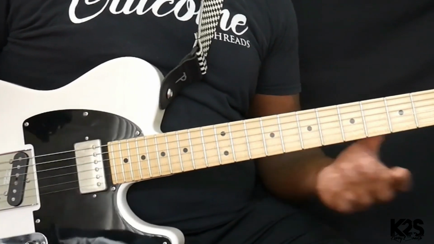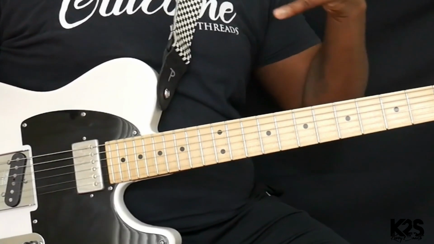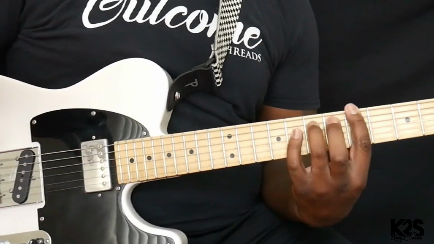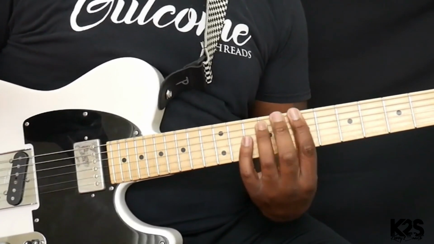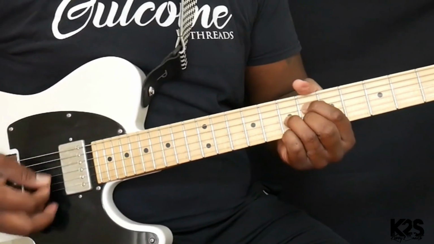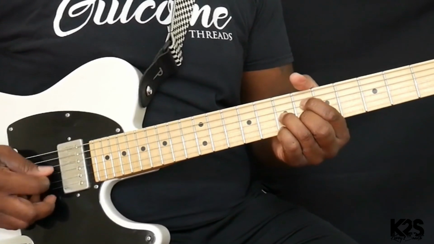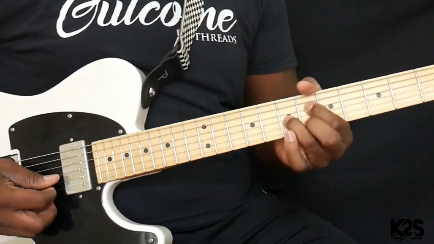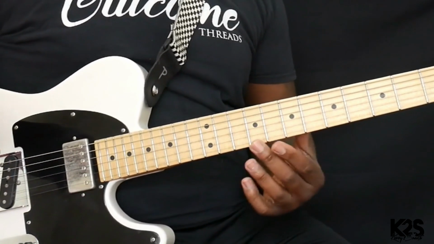What I want to do now is create a progression that's going to help me remember that, so that it makes sense. So we're going to go 2, 3. For those that aren't familiar with the number system, that would be an A minor 7, a B minor 7, and our 6 is going to be that E minor 7. And then we're going to go to our diminished, which is going to be an A flat diminished. So let's do that progression.